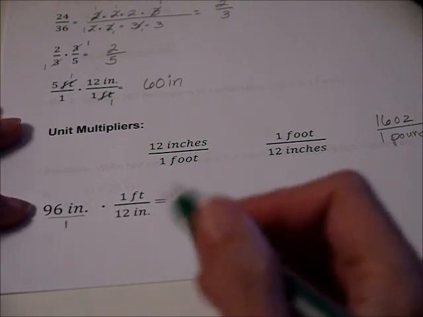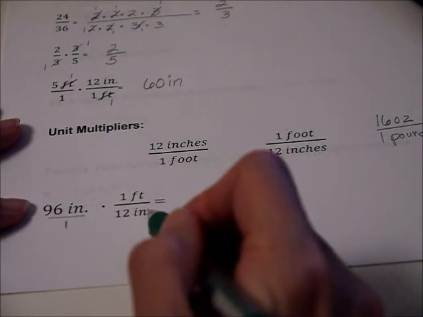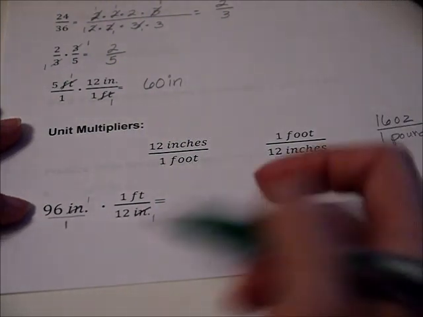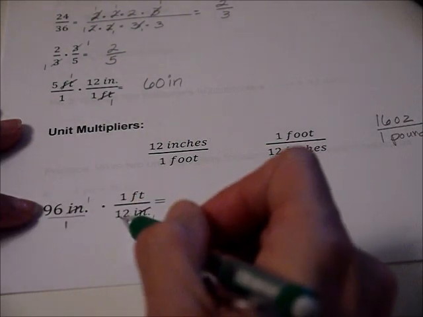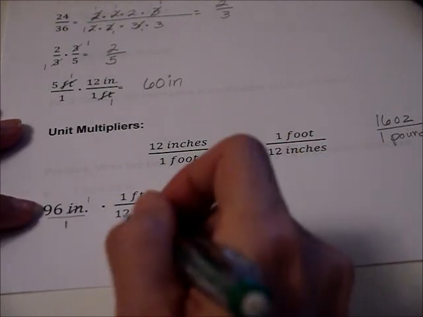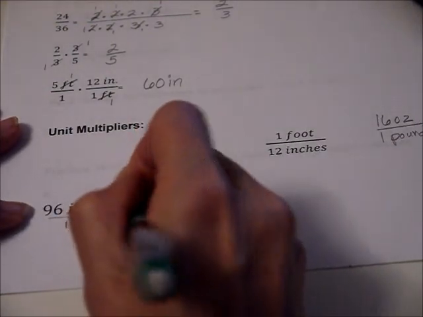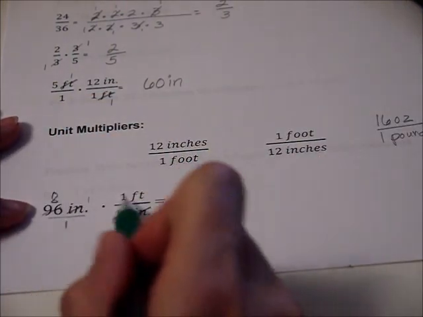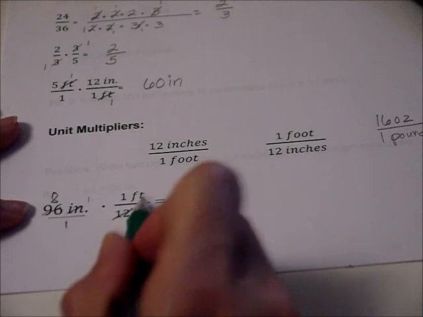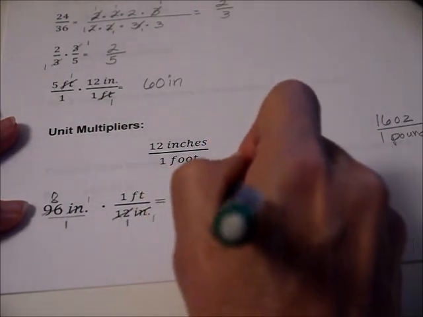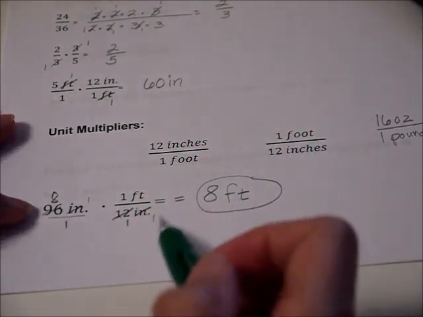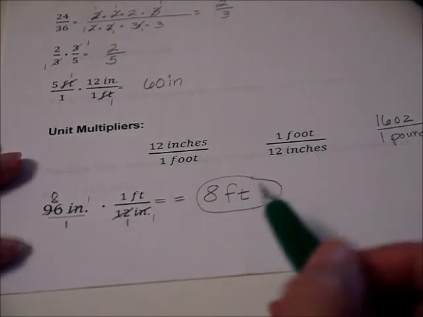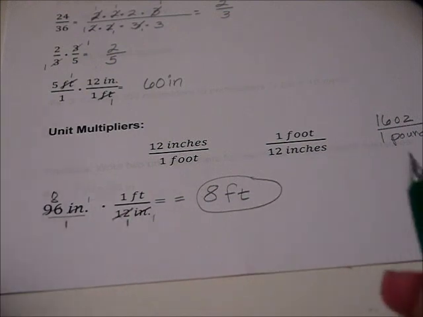In fact, just like we did above, now we've got inches and inches, so each of those cancel out. And then we also have 96 and 12. We can cancel out 12, goes into 96 8 times. Whoa. So what's left is everything is canceled out, so we've got 8 times 1, feet. 8 feet. Okay, so it's a fun trick once you understand the process in order to convert. So 96 inches is the same as 8 feet.